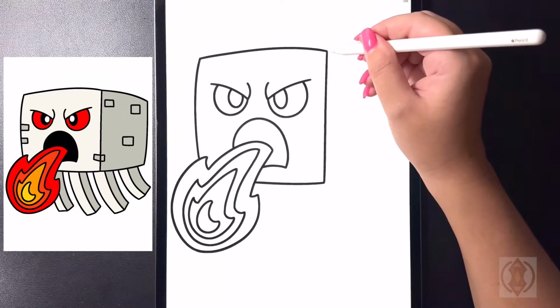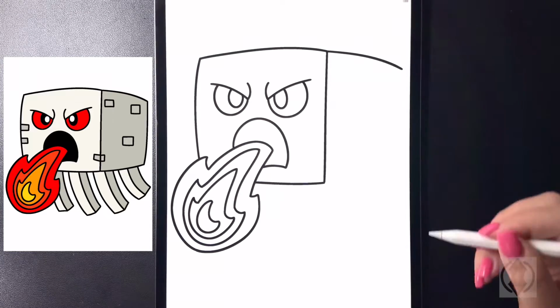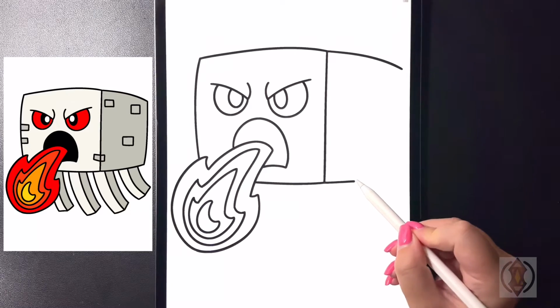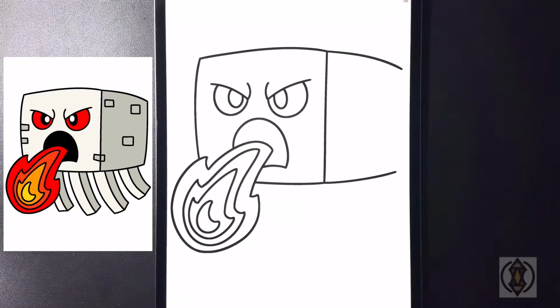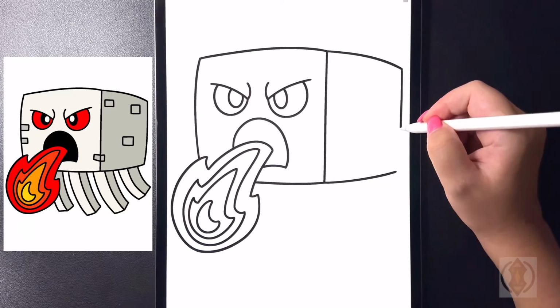Let's draw in the back now. So we're going to curve this line again across as we come out on a diagonal. We'll do the same on the bottom. So we're going to curve this line over again, ending that at the same height. Now from here on the top, let's bring this line down.